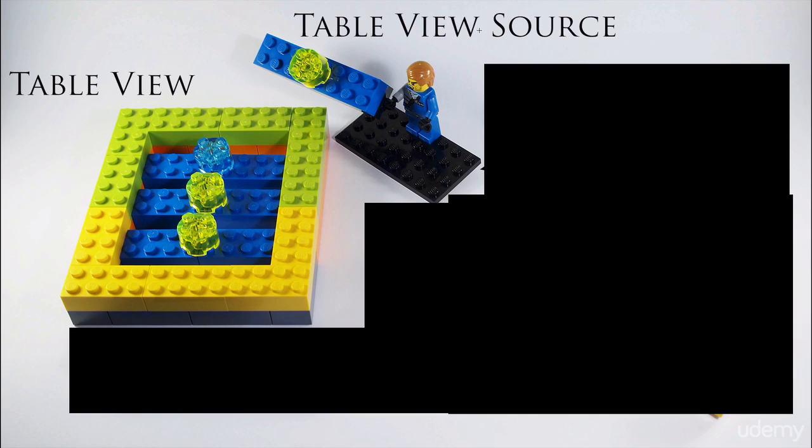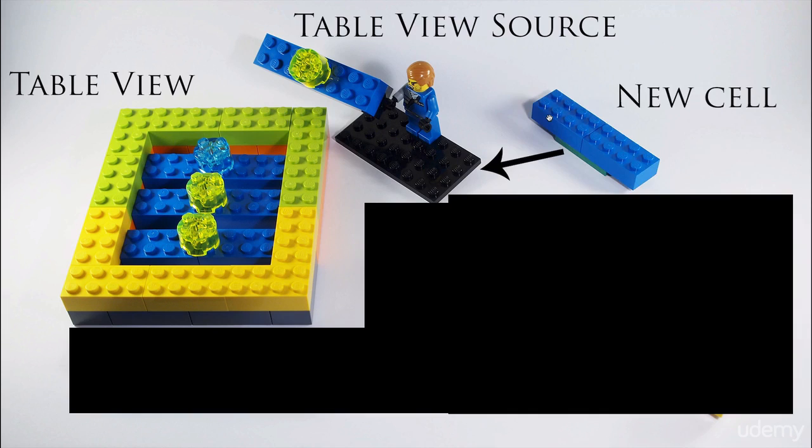Now, where does the table view source get its cells? Well, it can either create a brand new cell, pop some data in it, and then send it to the table view. But creating a new cell is programmatically expensive, so we want to try and avoid that if we can. When we first start up our table view, we have to create new cells.